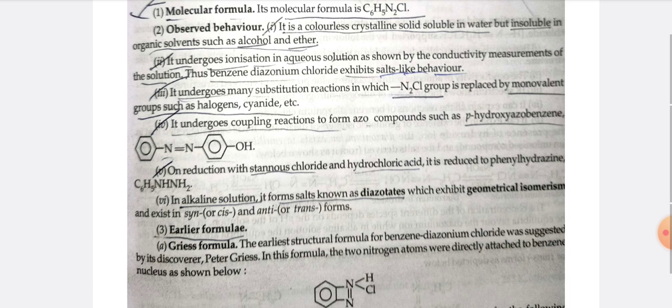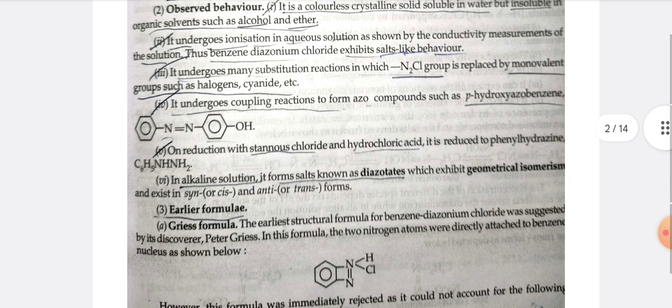The next point is it undergoes a coupling reaction to form azo compounds such as para-hydroxyazobenzene. Next point, on reduction with stannous chloride and hydrochloric acid, it is reduced to phenylhydrazine, which has the formula C6H5NHNH2. The last point is in alkaline solution, it forms salts known as diazotates, which exhibit geometrical isomerism and exist in syn and anti forms.